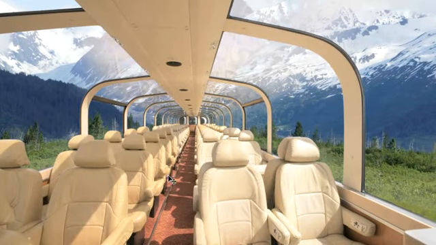This is one of my favorites. This was a train that we did in Anchorage, Alaska, and this was also done as a 360 VR, but this particular train was shot in a rail station because this train didn't run on Thursday.